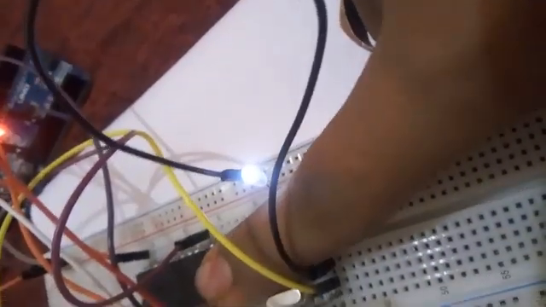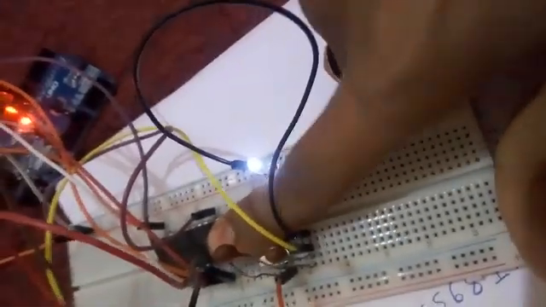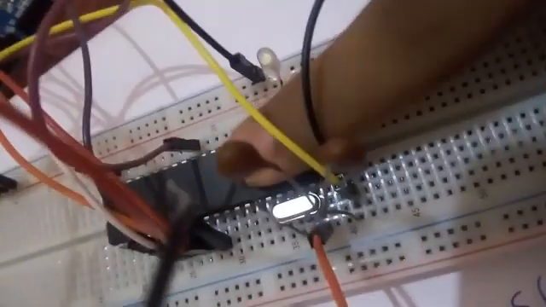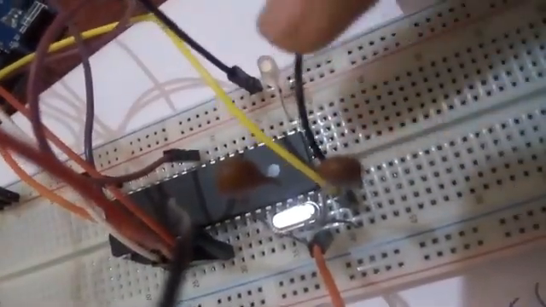I think it's not connecting to the breadboard properly. So I should disconnect and then reconnect. You can see, it's not working out.